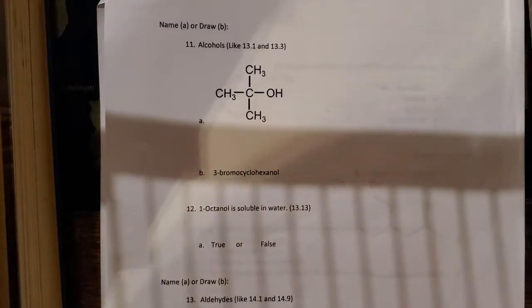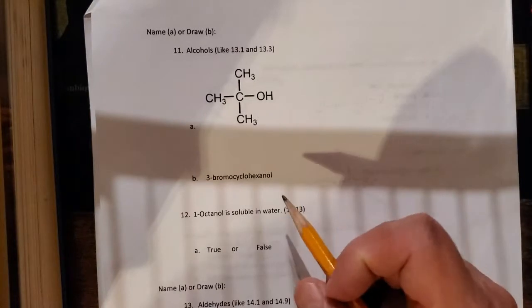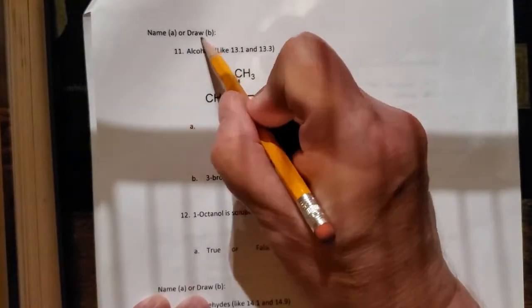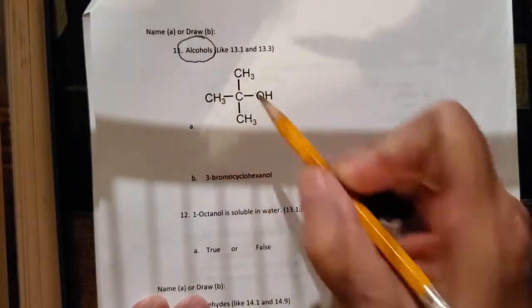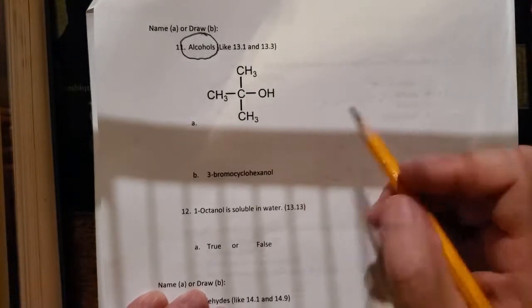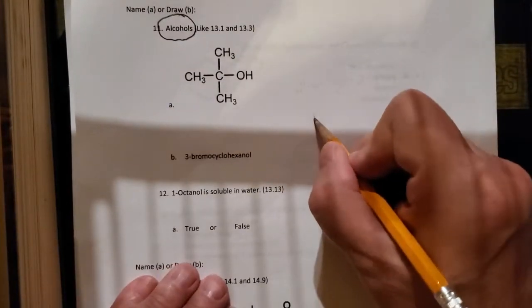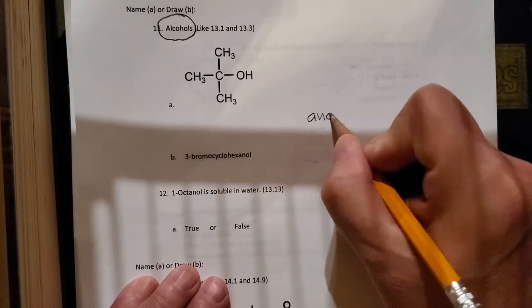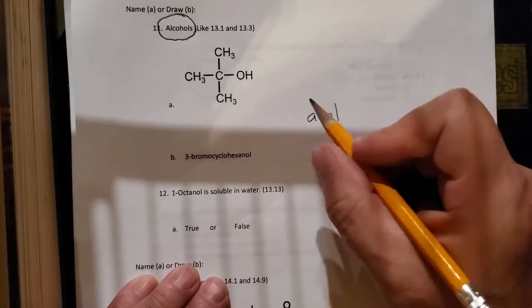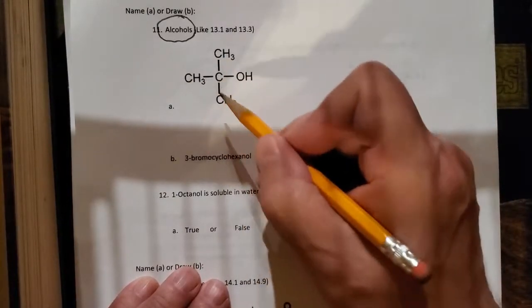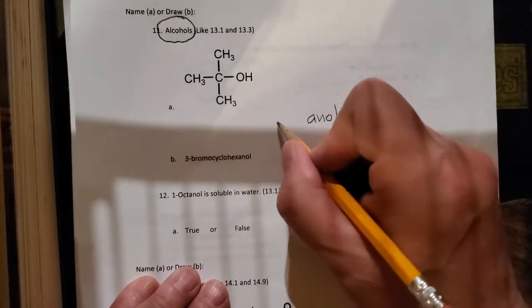Okay, a lot of people had trouble with this one, but you just basically stick with the rules. So this is an alcohol. You go to the alcohol cheat sheet. So it's going to end in an -ol. What's the longest chain? 1, 2, 3. So that's prop.